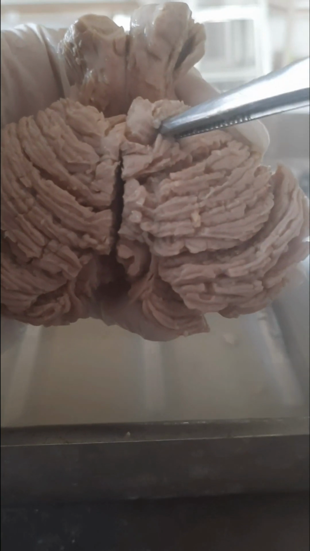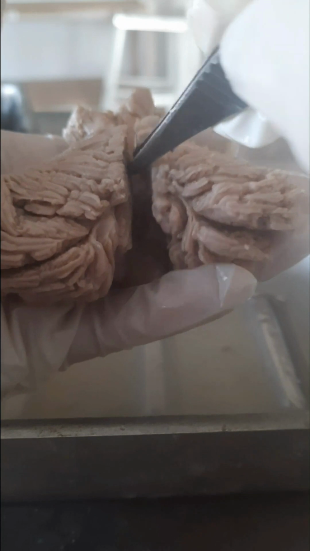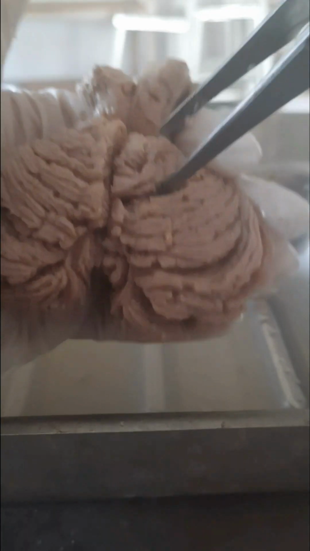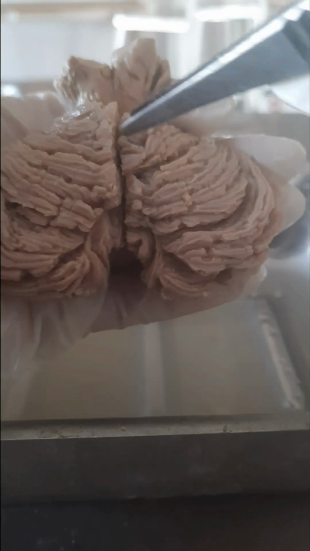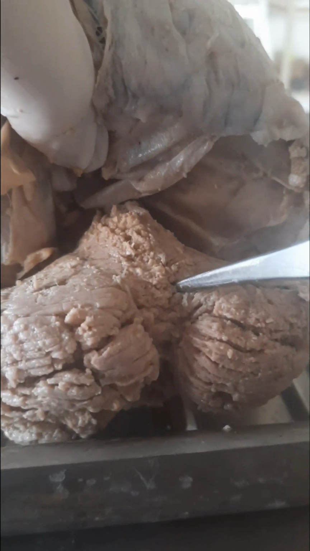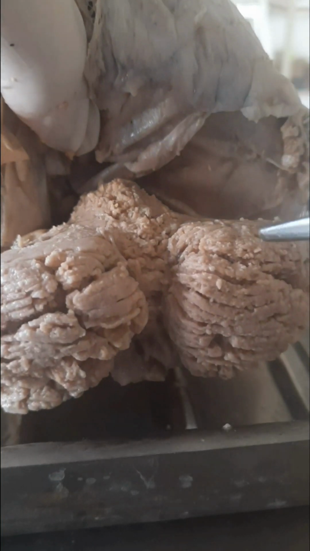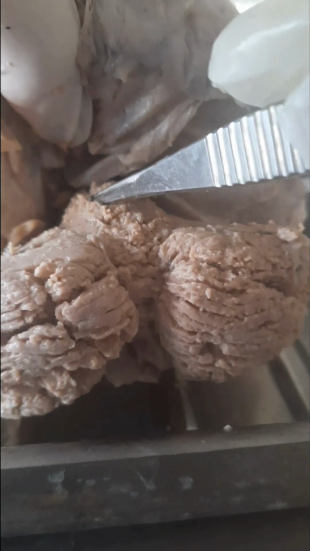Now there are some more fissures also present in the cerebellum which are dividing the cerebellar hemisphere as well as the vermis into some parts. They are dividing the cerebellar hemisphere into 8 parts and the vermis into 9 parts. In this specimen, we can appreciate it better. Small fissures present in the cerebellum are dividing the vermis and the cerebellar hemispheres into some parts. They are dividing the vermis into 9 parts.